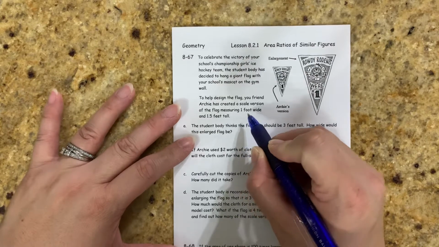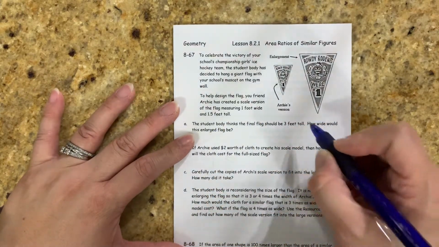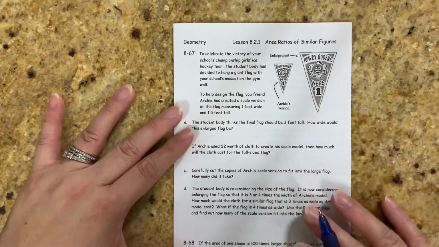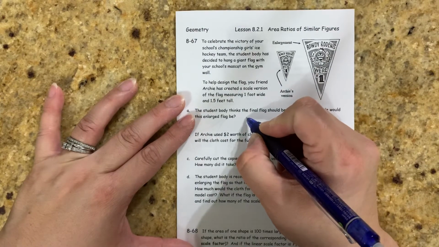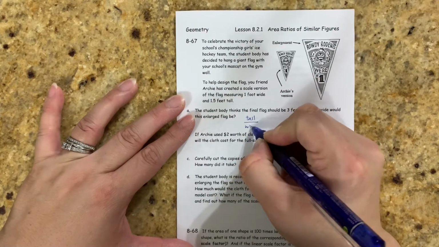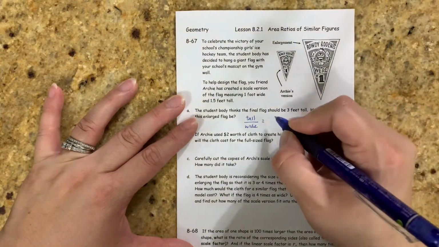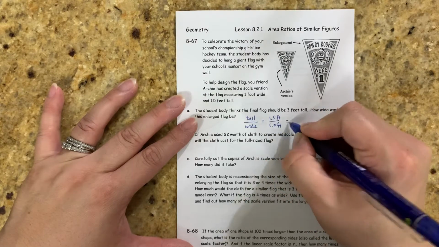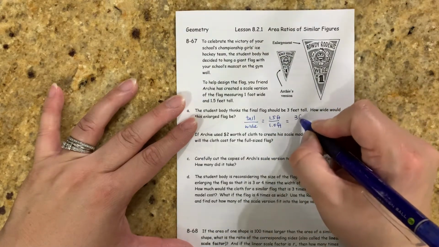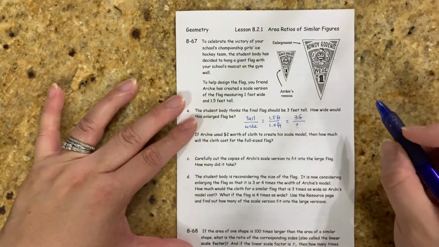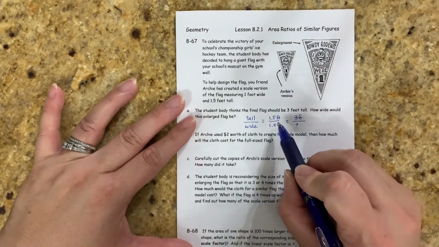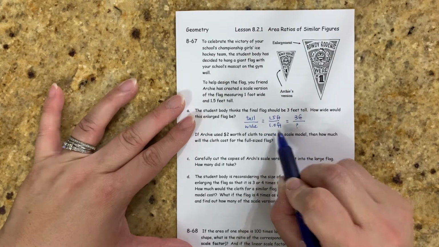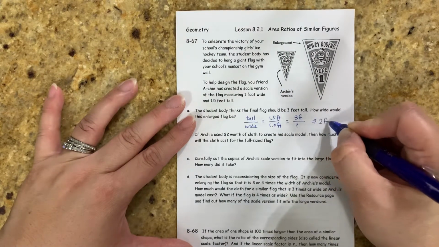So if the scale was 1 foot wide to 1.5 feet tall, now we're looking at the real one being 3 feet tall. We want to know how wide it should be. So the ratio is to compare the height, which is the tall, versus the wide. So Archie was 1.5 feet tall and 1 foot wide. And the real version needs to be 3 feet tall. So how wide should it be? Now you can cross multiply, or you can see that this is really 1.5 times 2 to get the 3. Therefore, the actual flag should be 1 times 2, which is 2 feet wide.